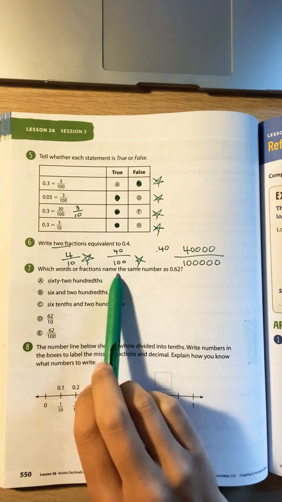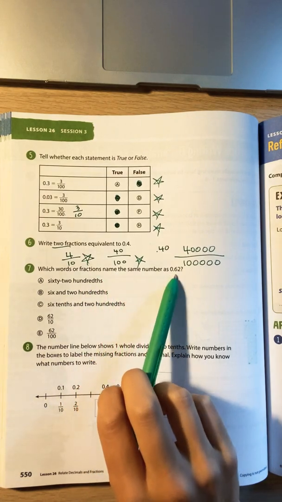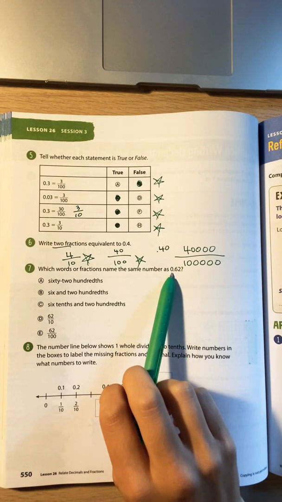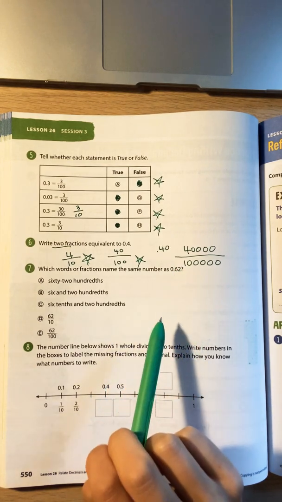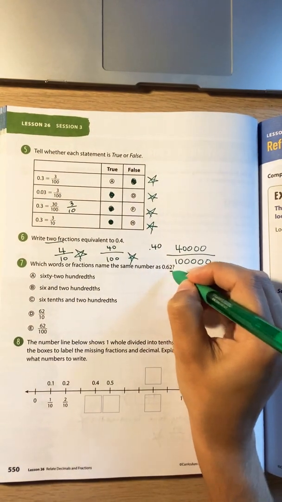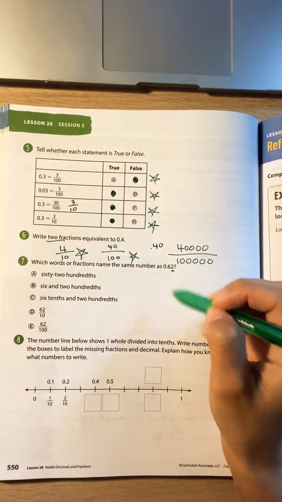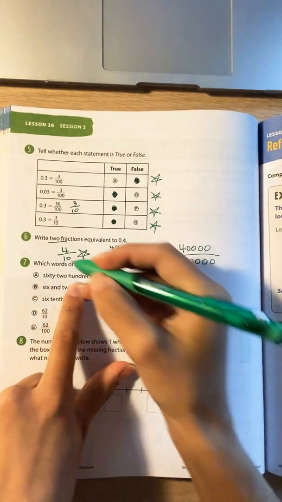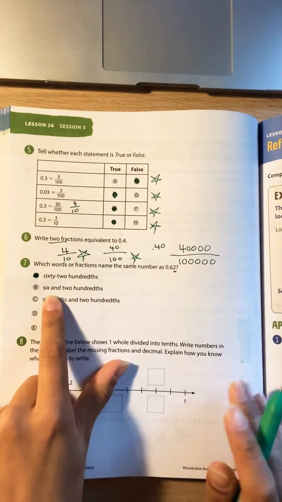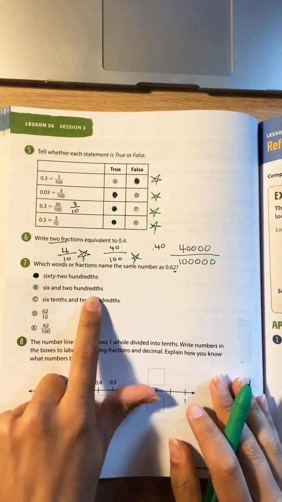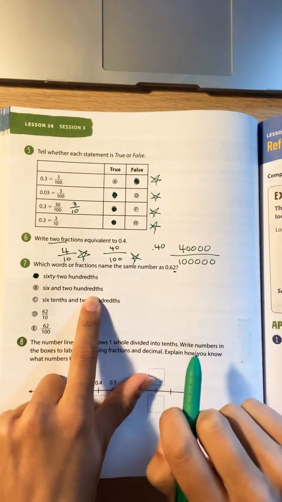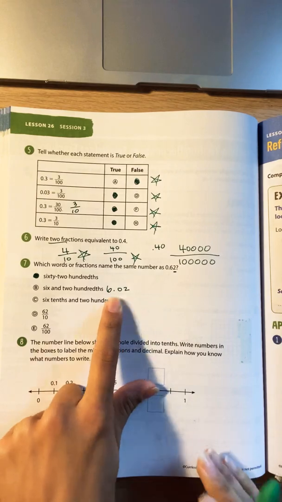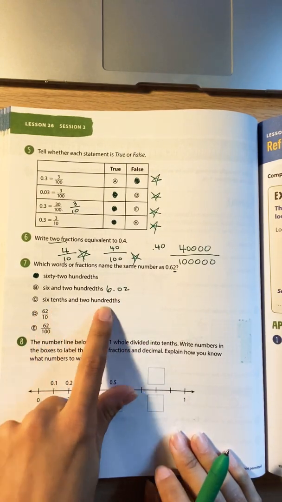Which words or fractions name the same number as this decimal? So how would you say that decimal? 62 hundredths, because that's my last place value in my number. 62 hundredths. A says 62 hundredths. Hey, that's what I said. 6 and 2 hundredths. Nope. 6 and 2 hundredths looks like that. 6/10 and 2 hundredths.